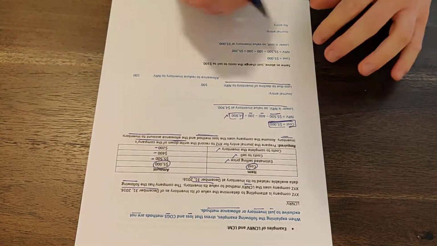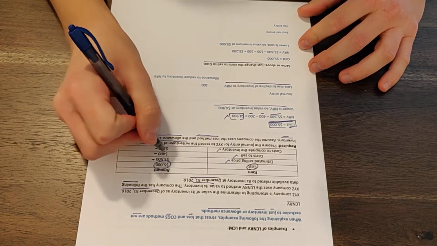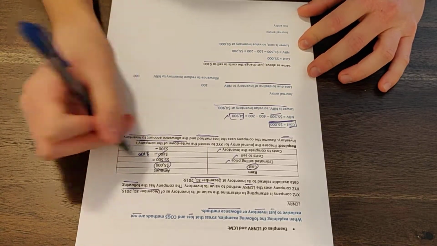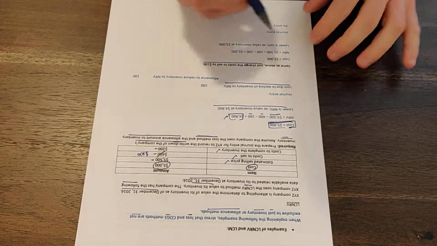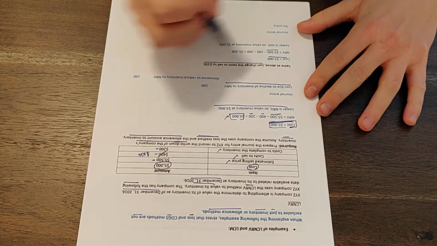Now it says, same as above, but we're going to change the cost to sell to $100. So now the cost to sell is only $100. Okay, so now the cost is still $5,000, right? That doesn't change. The estimated selling price is still $500.